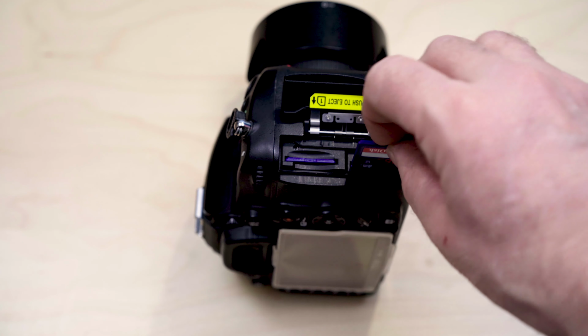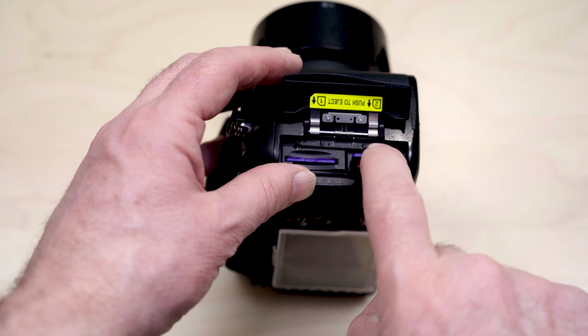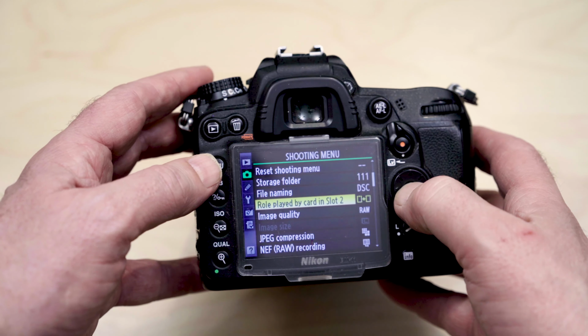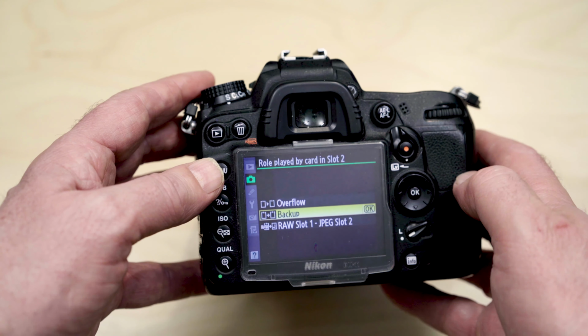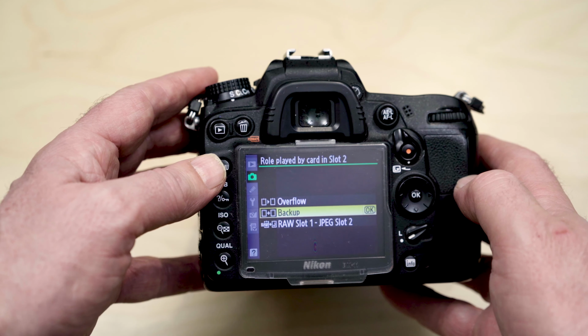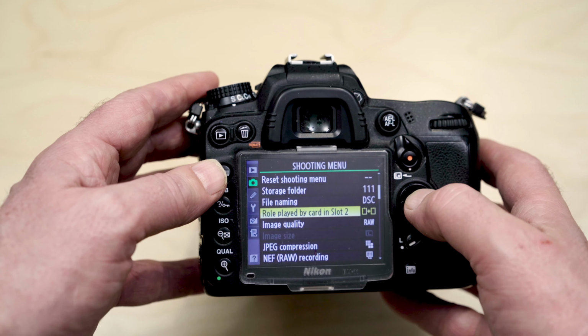I'm going to talk now about a few things you should do to set up your camera. Let's talk about the card slots. You might have one or you might have two card slots. If you have just the one SD card slot, then you can ignore what I'm going to say next. If you have two slots, either two SD card slots or perhaps a combination of an SD card and a CF card, then I'd recommend setting one of the slots to be a backup. That's usually described in the menu as slot 2.